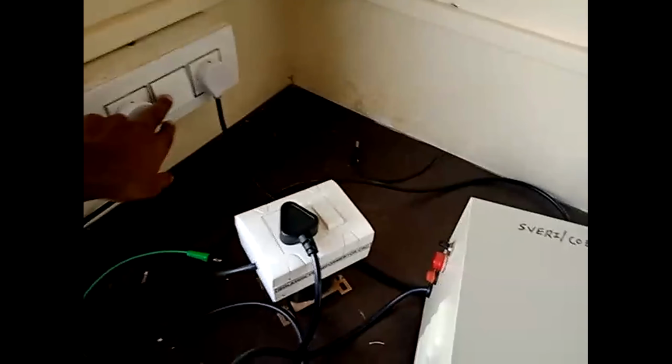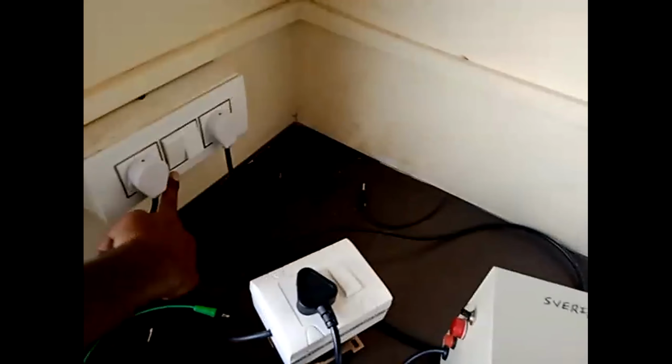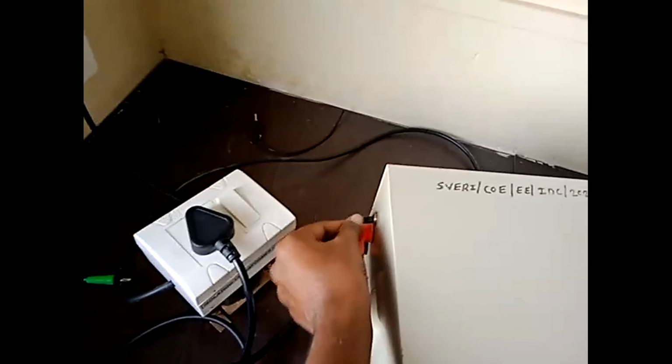So switch on the main supply. Clear? Next, switch on the power button, which is provided on the kit.